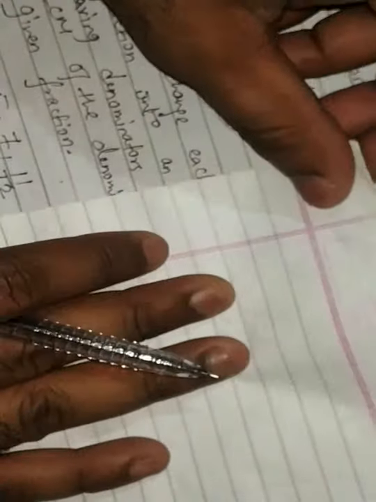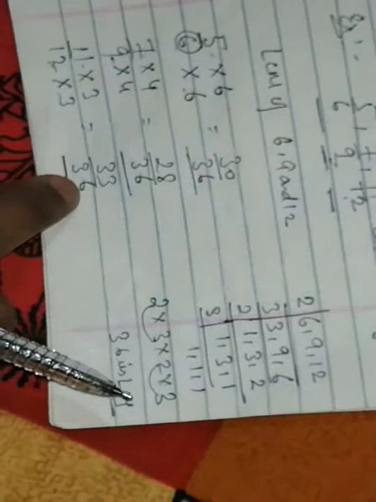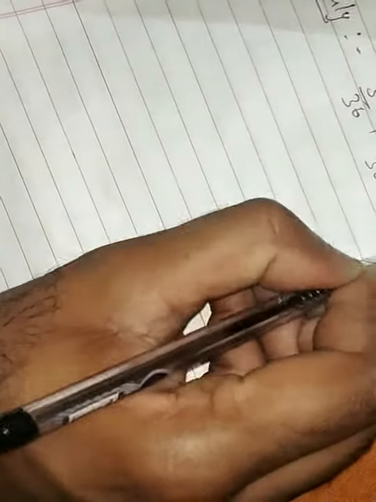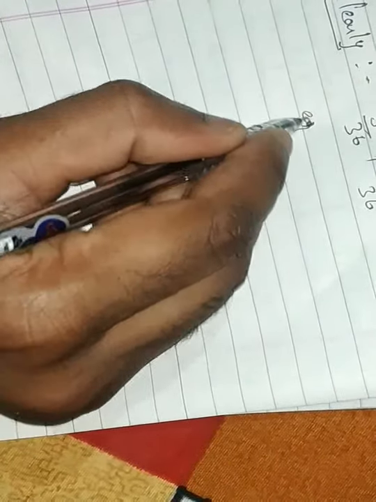Hence, clearly 30 by 36, 28 by 36, and 33 by 36 are equivalent like fractions.